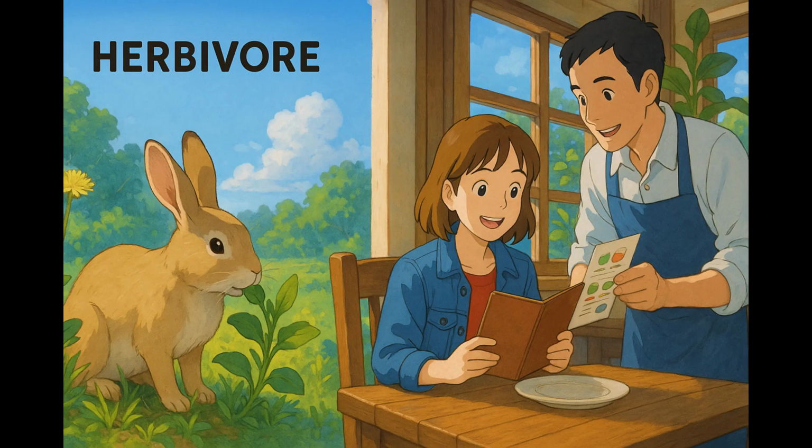Just as you navigate the menu to find plant-based options that fit your diet, a herbivore navigates its environment to find suitable plant foods. Both are selective processes focused on plant-based nourishment.